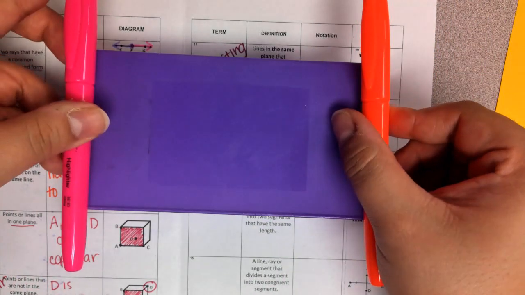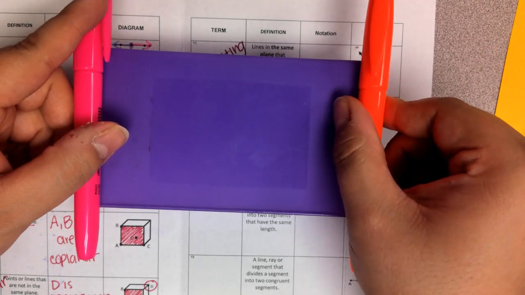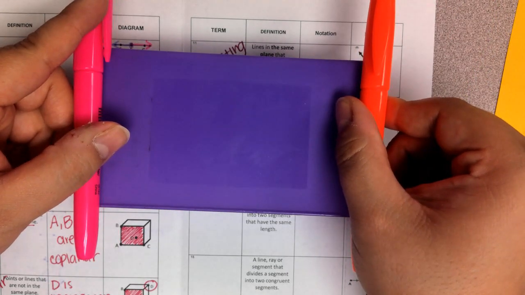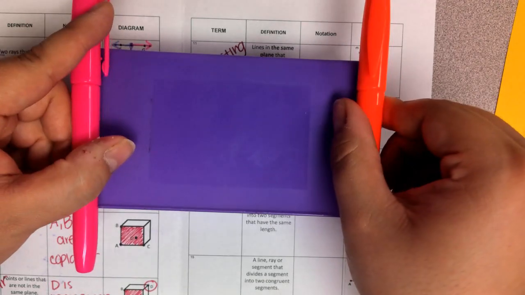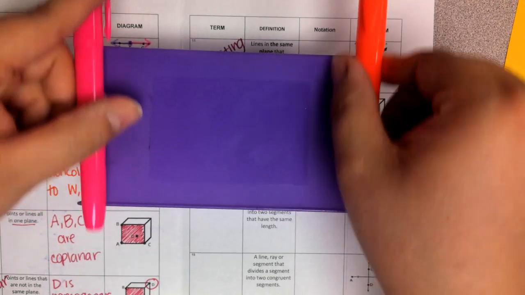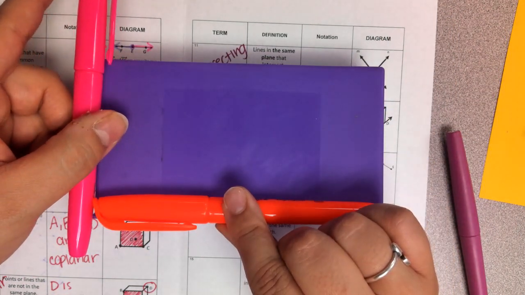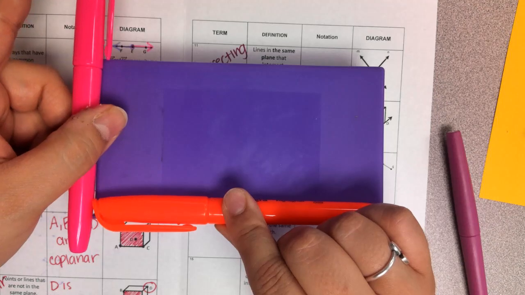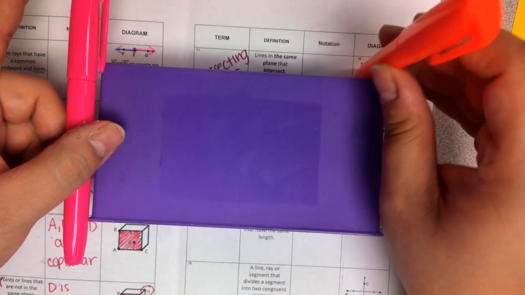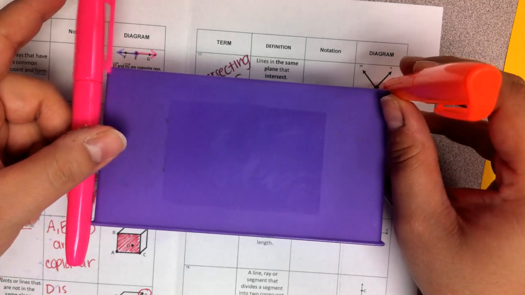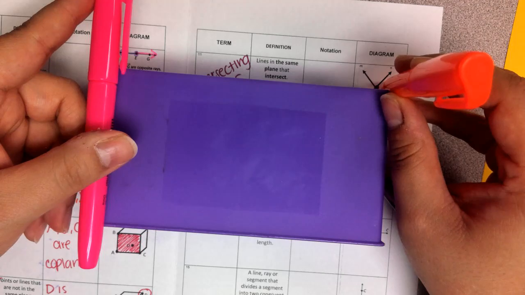I have 2 lines right here with my pen and my highlighter. Do you agree these are parallel? Look up on my board right now, everybody. They're never going to touch. Do you agree these are perpendicular? Do you agree they're 90 degrees? They touch. Okay. What about these 2 lines? Are they ever going to touch? No. Why not?